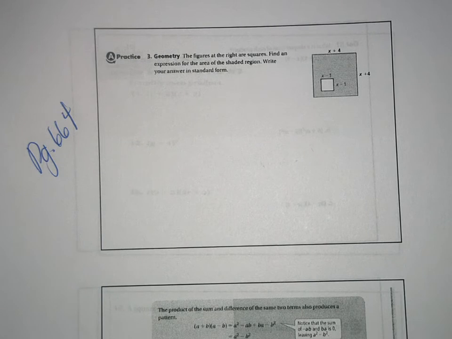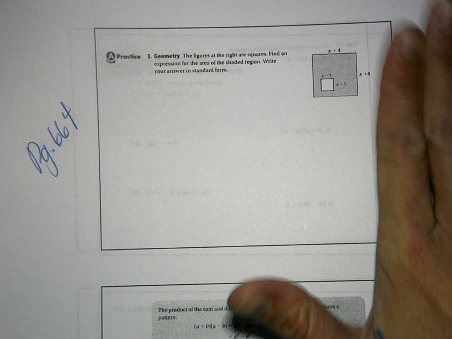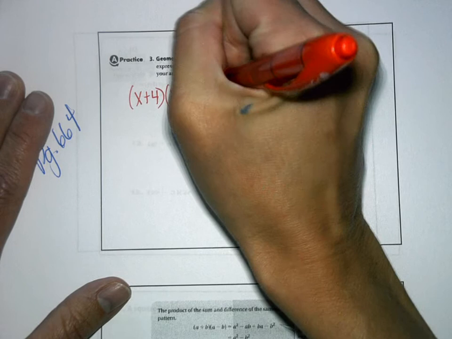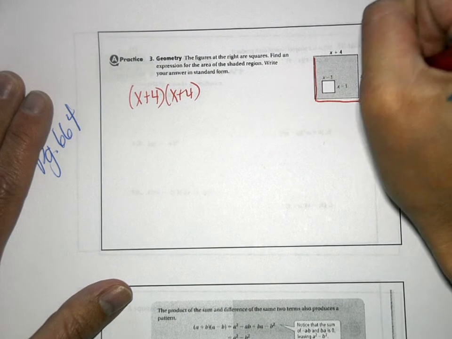Okay, so who thinks they have an idea as to what we should do here? First of all, how do we find the area of a box? That's one thing we need to know how to do, or a square. Base times height. So if we're looking at this big figure, how am I going to find the area of it? Base times height. Which is what? What am I going to multiply? X plus 4 times x plus 4. Okay, so would you guys all agree that I need to multiply x plus 4 times x plus 4 in order to get the area of this box right here?